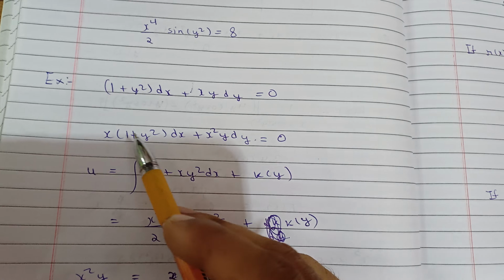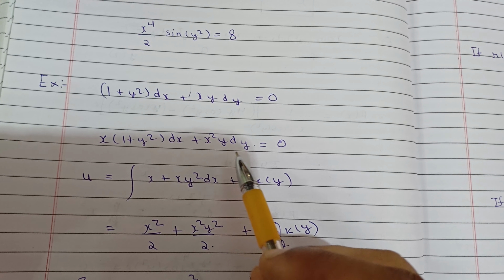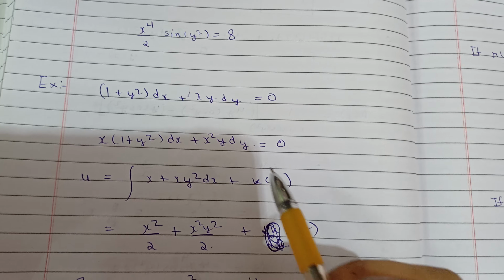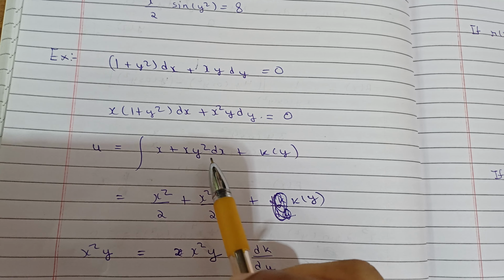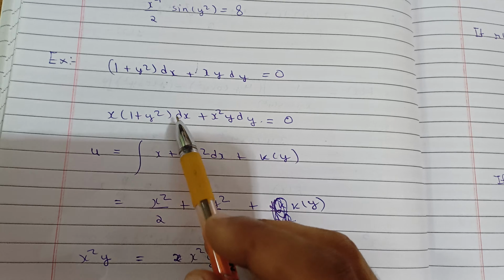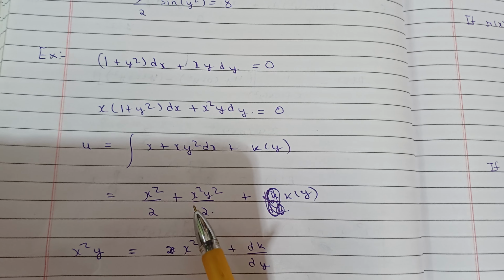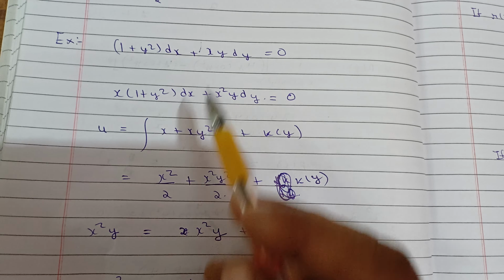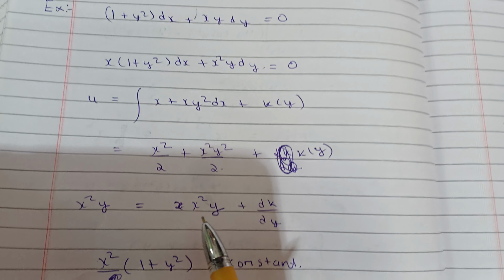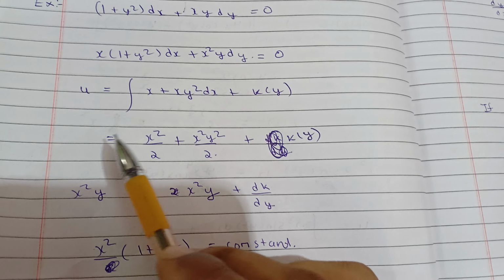Now u is nothing but the integral of M dx plus k(y). So you have this M and integrate M dx. So this is x y square. Now integrating dx will give you x square by 2, and x square by 2 times this, plus k(y). Now you know N is equal to del u by del y.